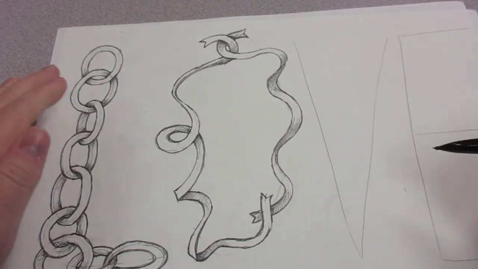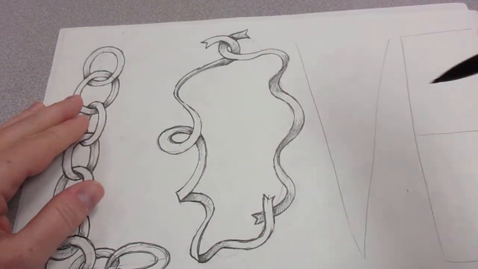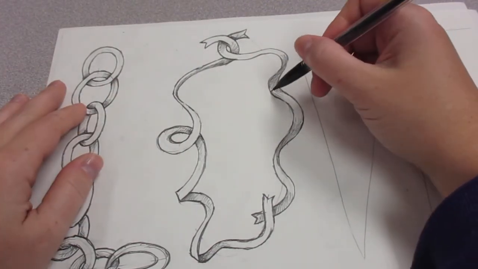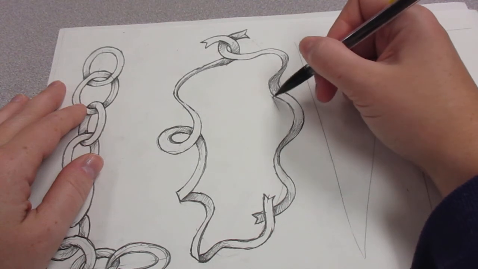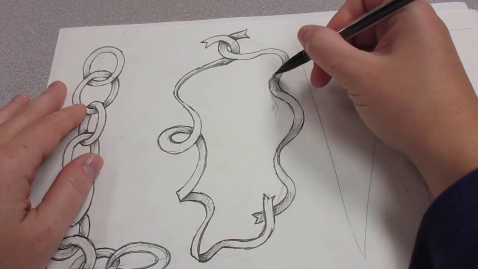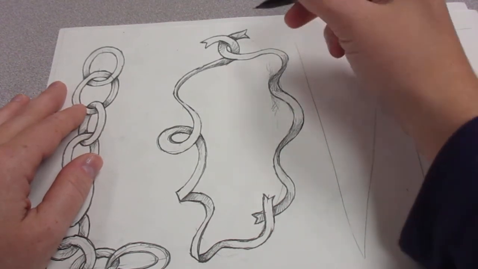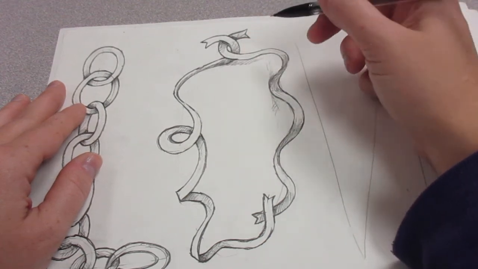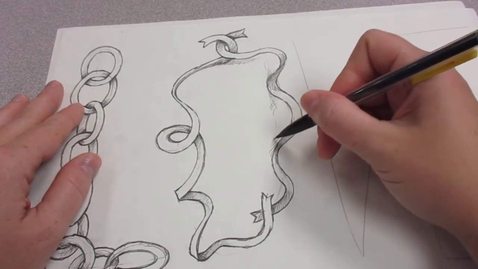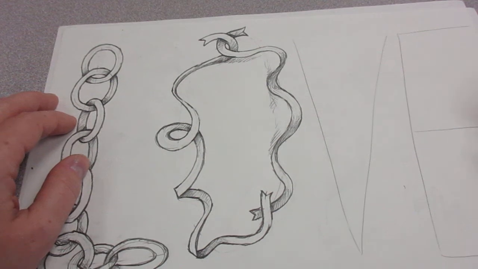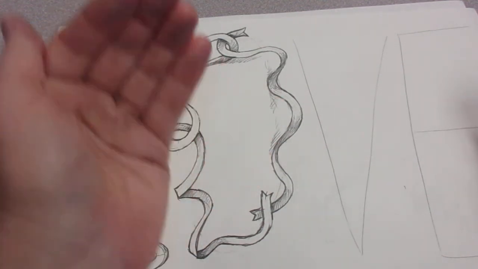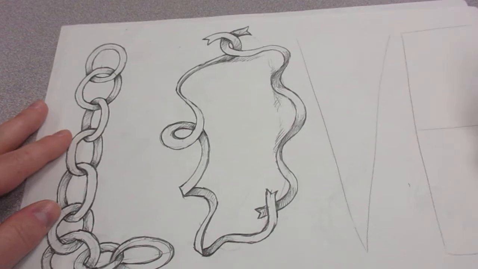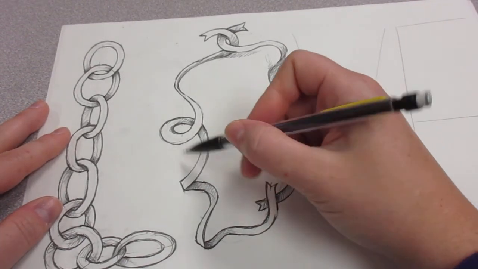Something else we can do to help that is give the paper a drop shadow to make it look like the ribbon is a real 3D thing. The paper, the background, we can add some little shadows close to the ribbon. So now it kind of looks like this ribbon is a 3D thing popping off the page and the paper has a shadow. Do a little bit on this side too.